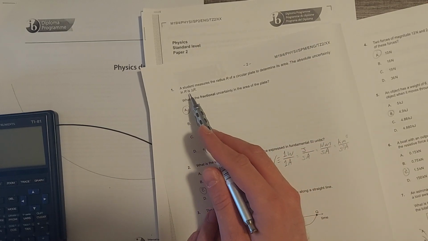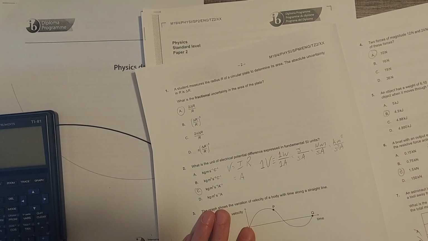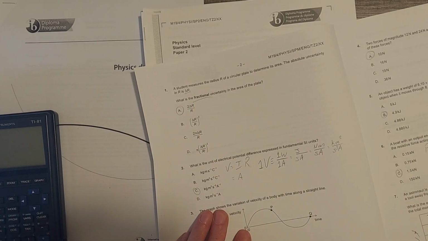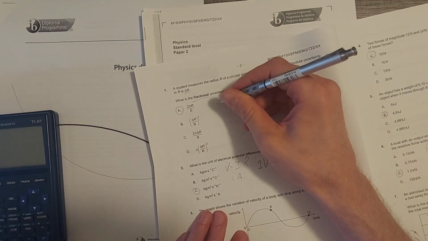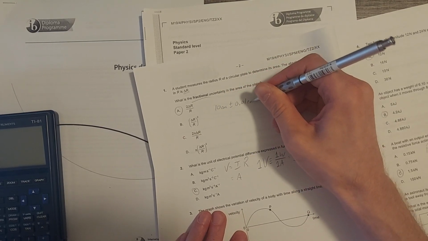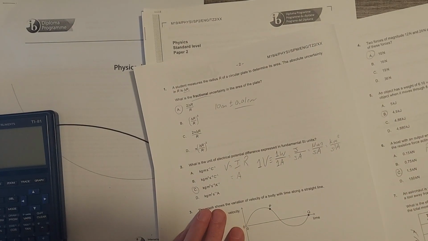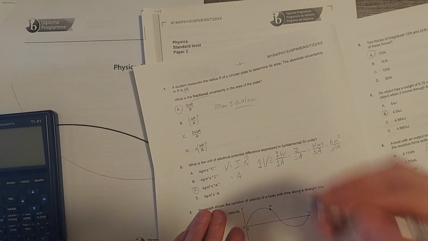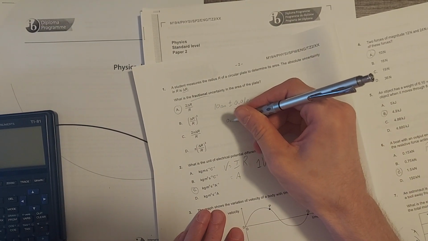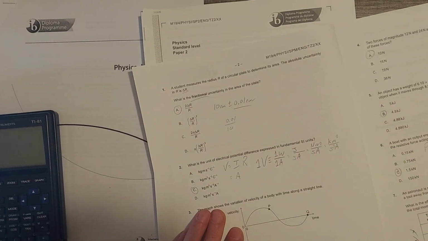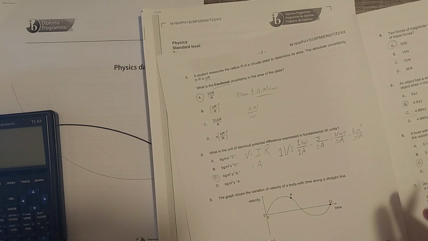The absolute uncertainty in r is delta r. Delta r is absolute uncertainty. It's important that you remember the difference between absolute uncertainty and fractional uncertainty. Fractional uncertainty is like percent error. Absolute uncertainty is how much it's off. So if we've got something that's like 10 centimeters plus or minus 0.01 centimeters, 0.01 centimeters is the absolute uncertainty. That's how far off we might be, how far above or below. The fractional uncertainty would be 0.01 divided by 10. Right, that's the percent of our uncertainty, just to make sure we're clear on that.